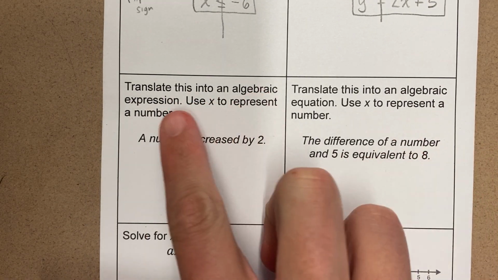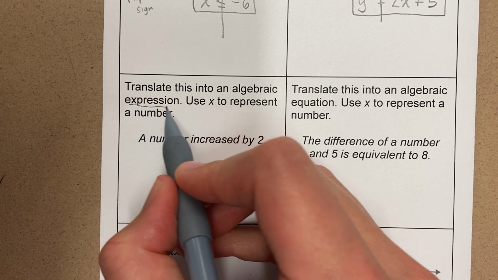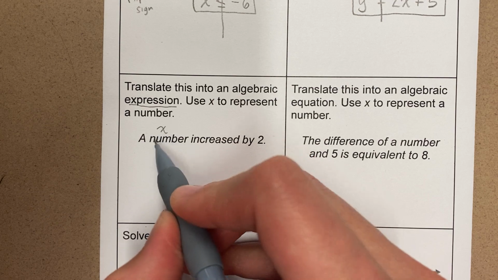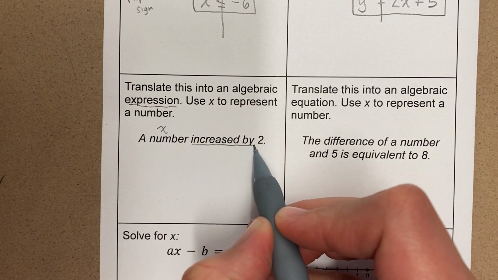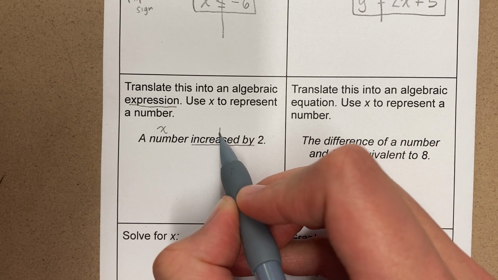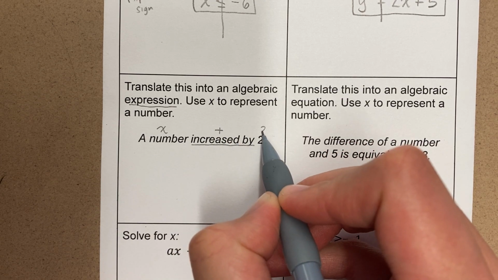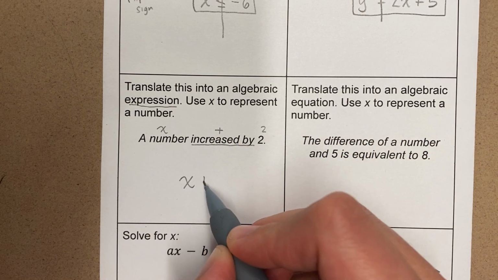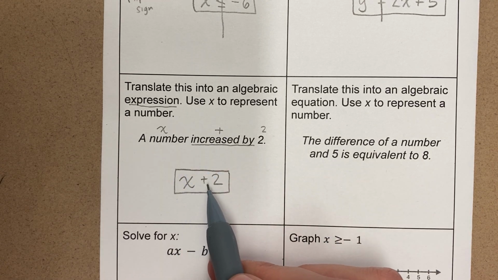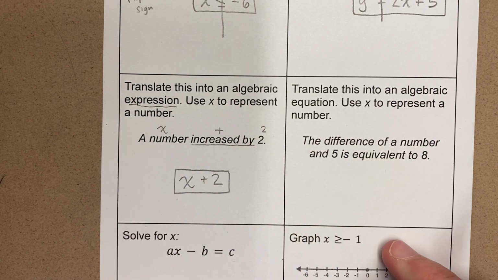Translate this into an algebraic expression. Okay, right away it's telling me I don't need an equal sign. Okay, it says use x to represent a number. So a number is going to be x. Okay, increased by. Remember, this means gets bigger. So I'm going to take this number and I'm going to increase it. I'm going to add 2. Okay, so my expression is just x plus 2. I'm taking a number and I'm increasing it by 2.